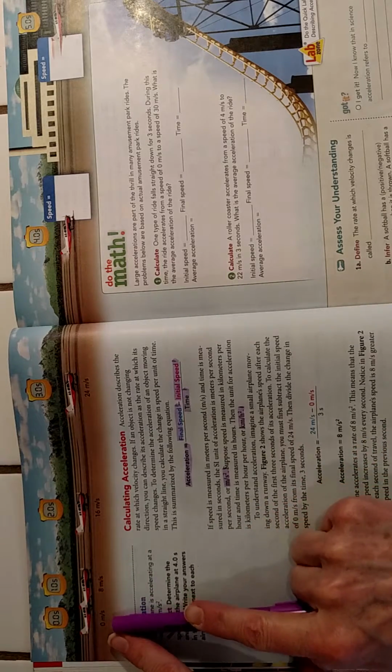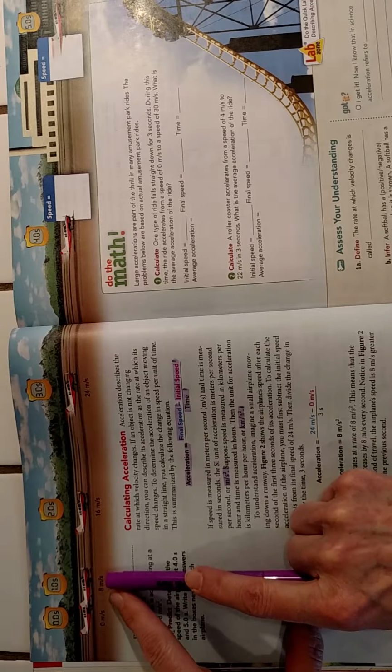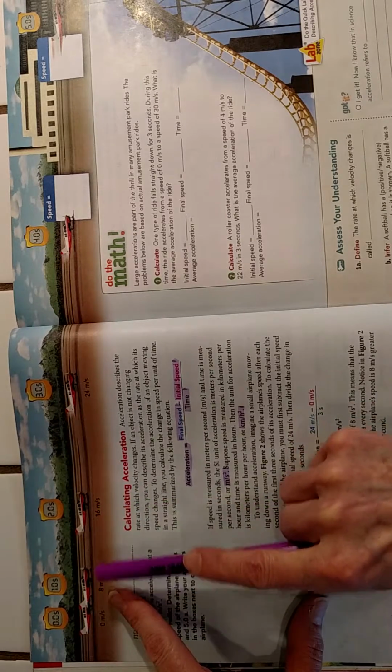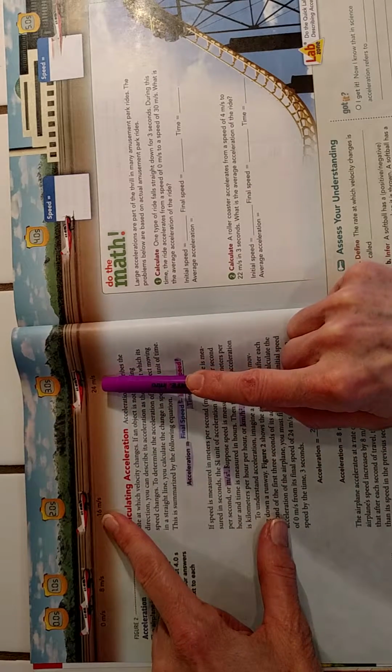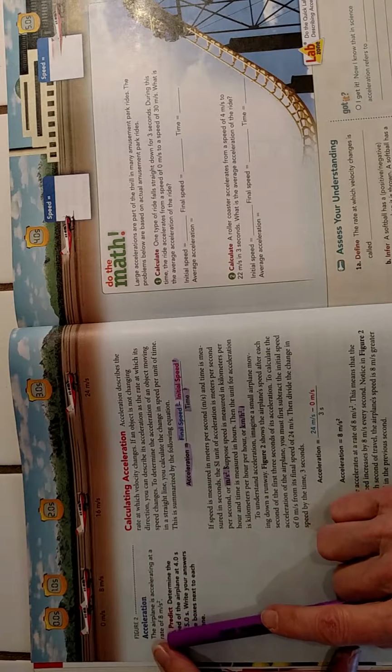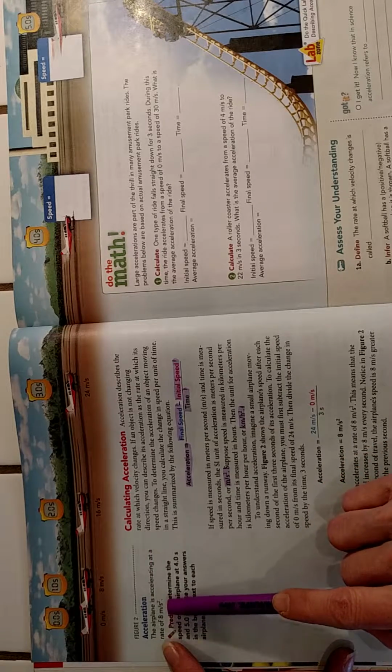So here's what they're showing you: this is 0, at 1 second it's 8, then it goes up another 8, so 8 plus 8 is 16. Another 8 is 24. Go ahead, acceleration. The airplane is accelerating at a rate of 8 meters per second squared.